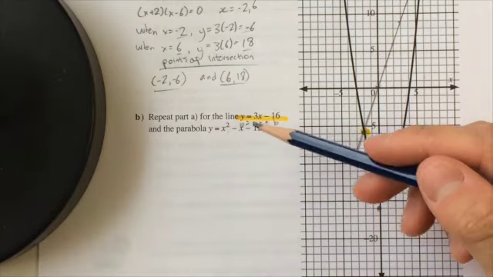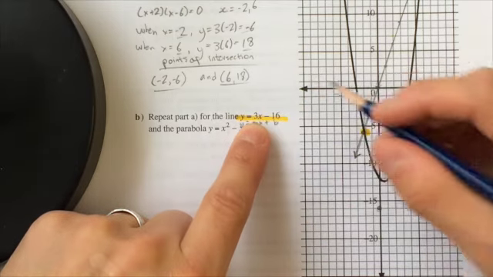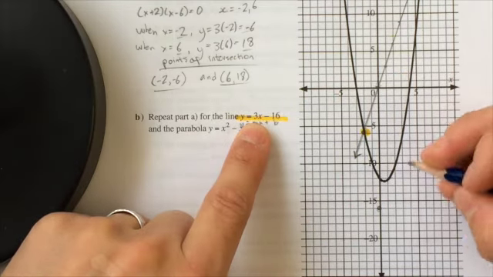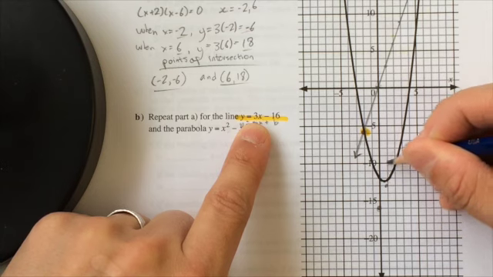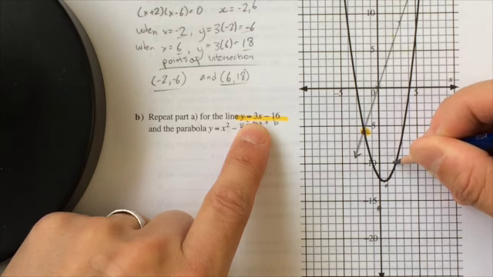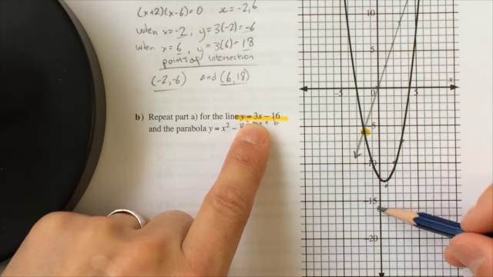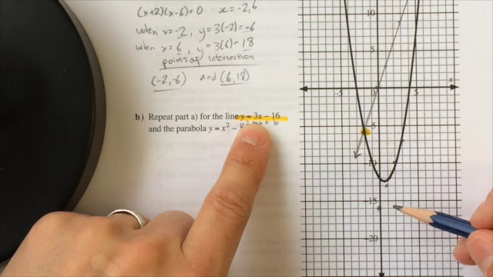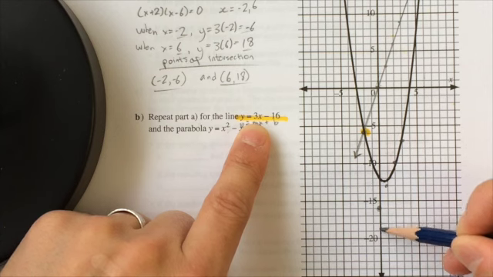Now what we want to do is find out what the slope is, and we're told that the slope is 3, so we're going to increase by 3 and go over by 1. So 1, 2, 3, over 1. Alright, and so that's what the beginning of our line is going to look like, and we would also go down and over the same way. 1, 2, 3, 1.